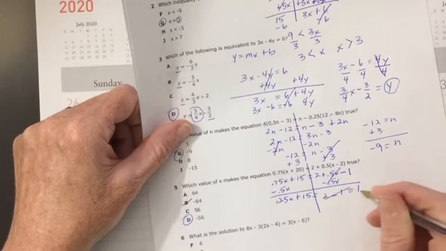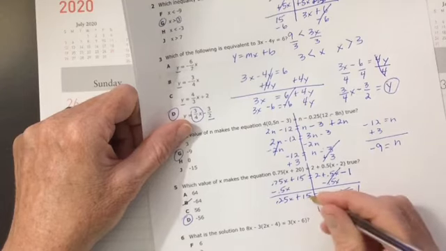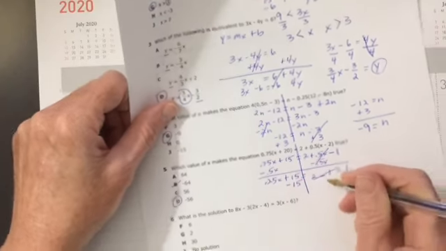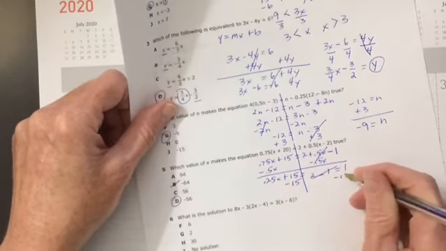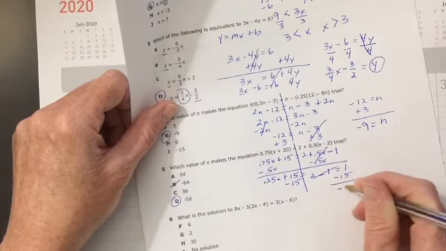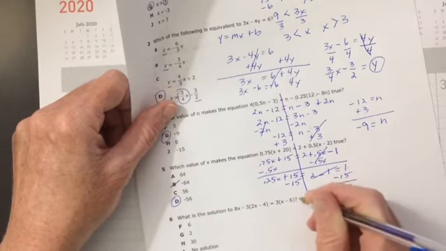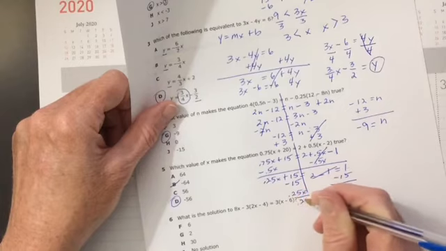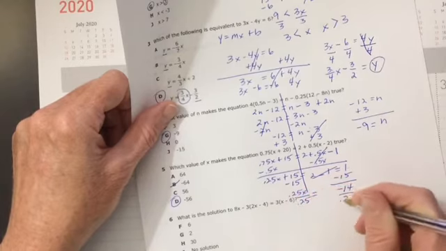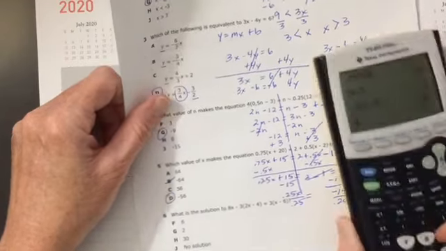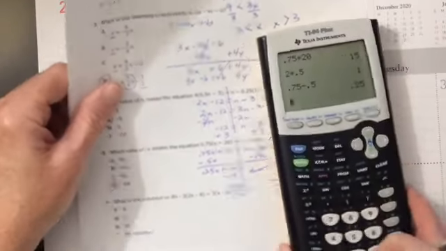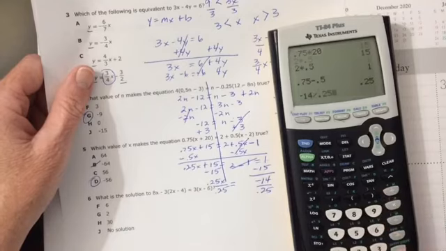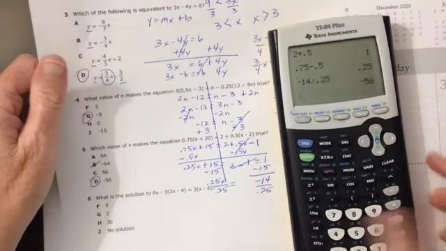Okay? And so we need to move the 15 over here. And we're going to have a negative 14 equals 0.25x. Divide by 0.25 on both sides. Let's see if we get the right answer. So we have negative 14 divided by 0.25, and we get negative 56.